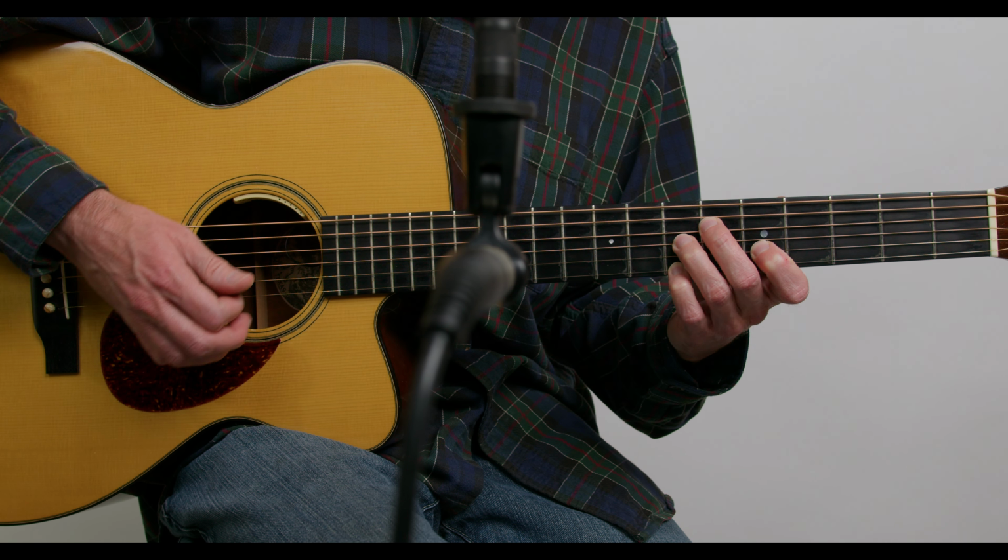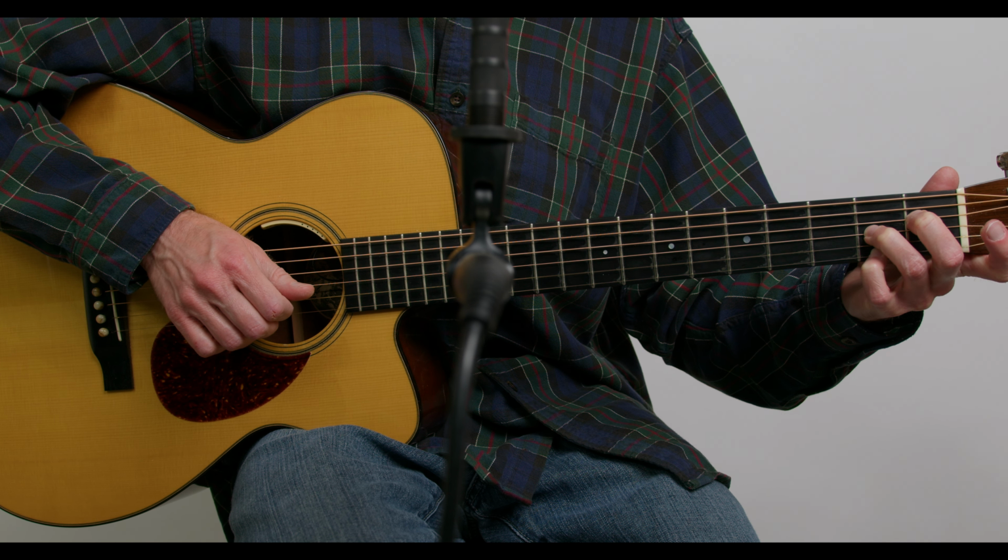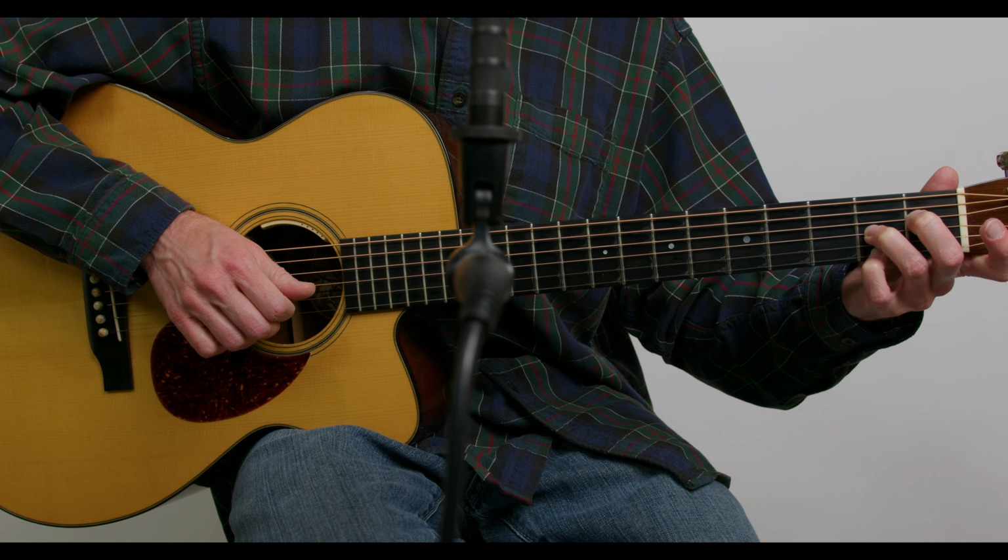Moved all the way down the fingerboard until the index finger falls off and is replaced by the open B string. This places all 3 chords of a 12-bar blues within a 3-fret span.